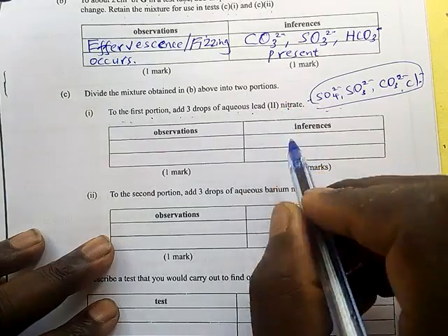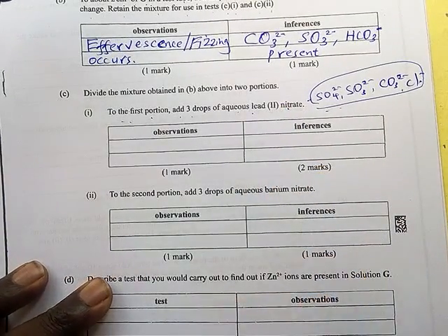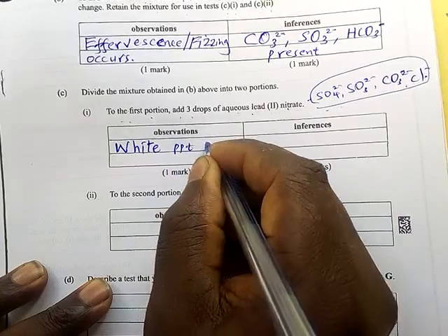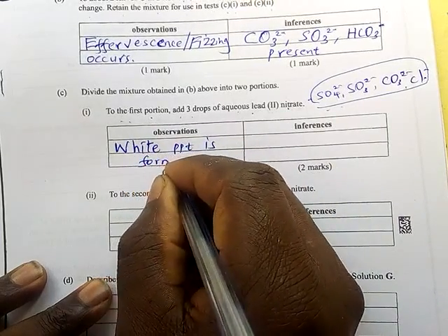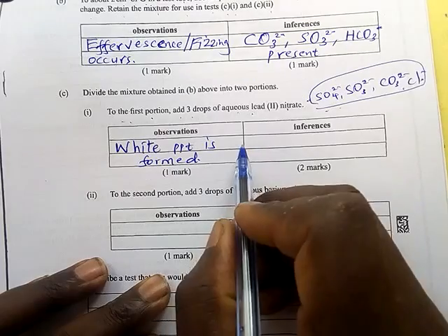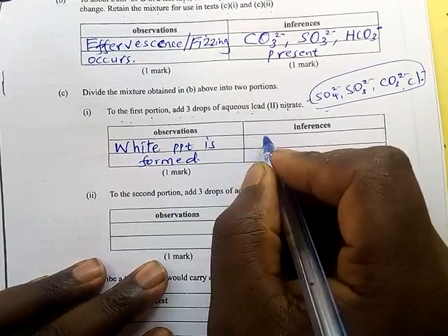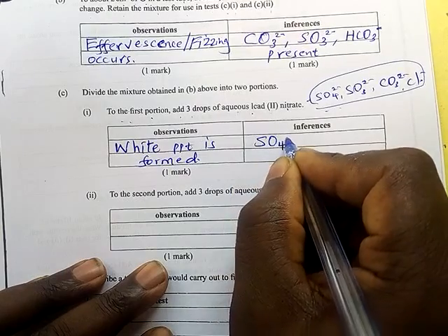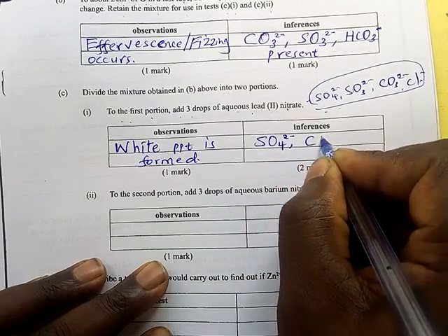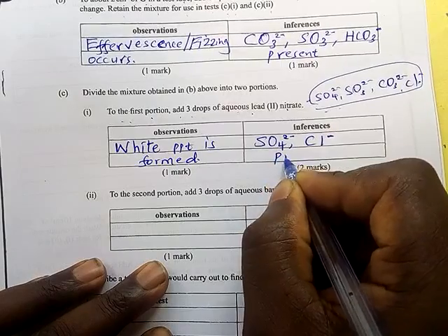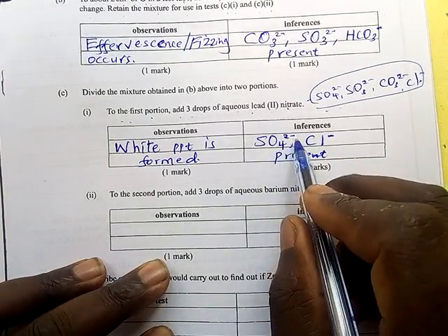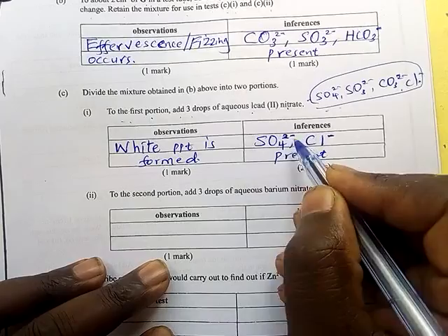So you need to know that all of these ions will form a white precipitate with lead. So you need to be sure. So what was the observation here? The observation is that a white precipitate is formed. A white precipitate is formed. So the answer here is the sulfate and the chloride present. The sulfate ions and the chloride ions present.